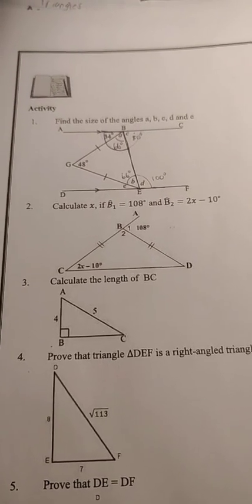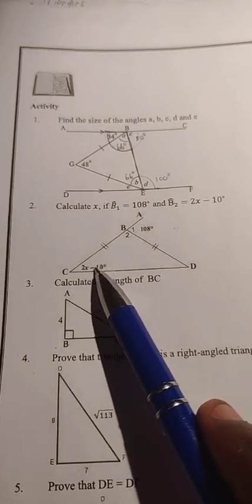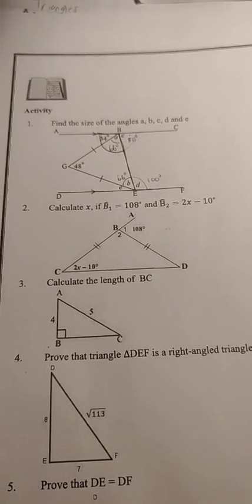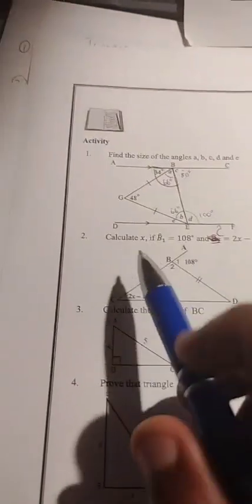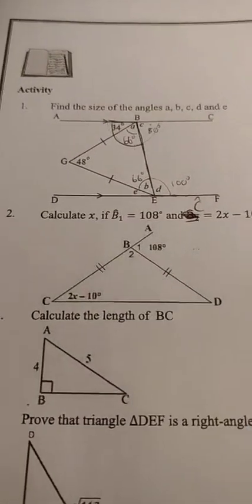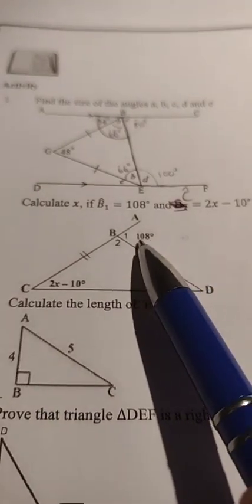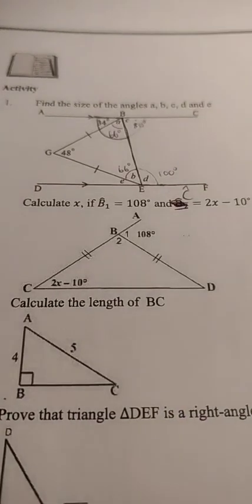Calculate x if b1 is 108, because in this situation it's c2, that is 2x minus 10. Okay, guys, let's stick to the diagram. Let's forget about the statement. Let's stick to the diagram, because calculate x if b1 is equal to 108 and c, because it's angle c, that's 2x minus 10. It's not b2. So let's calculate x if b1 is 108. It's like that in the diagram, but c is equal to 2x minus 10.